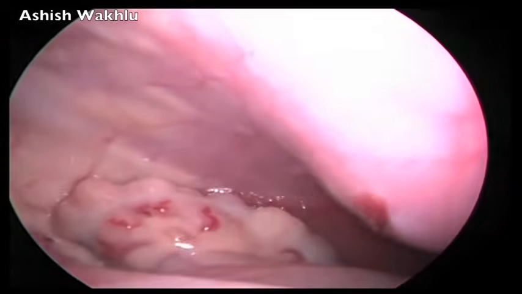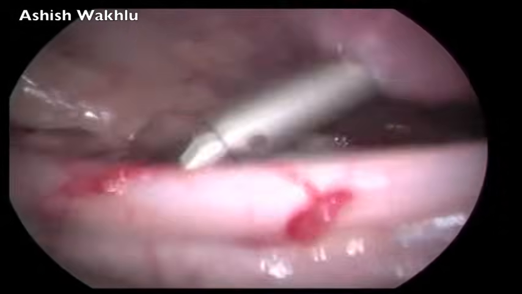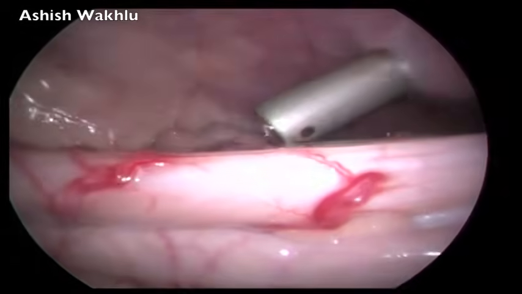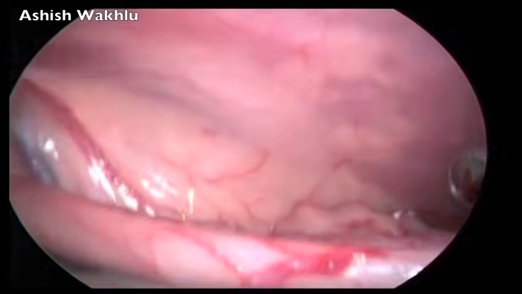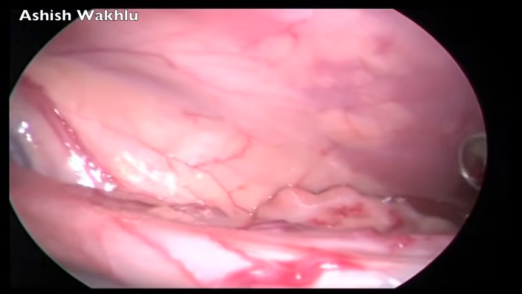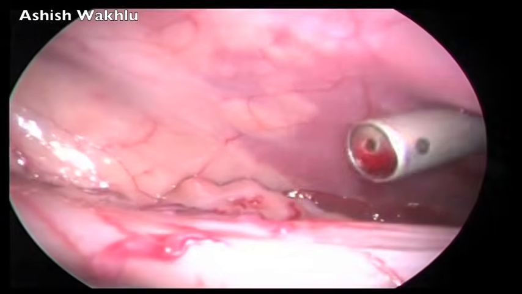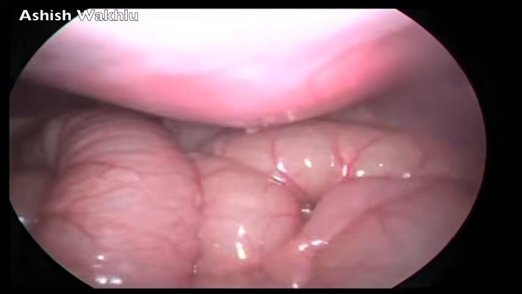This shows the entry point of the right abdominal trocar, which is just below and lateral to the position of the colostomy, and the entry of the left abdominal trocar.